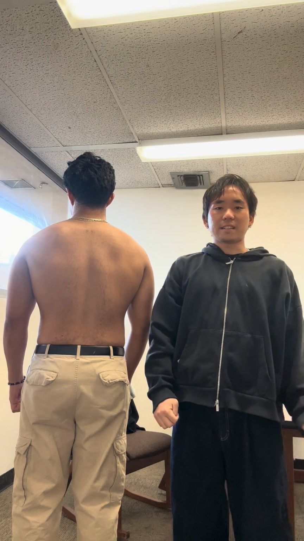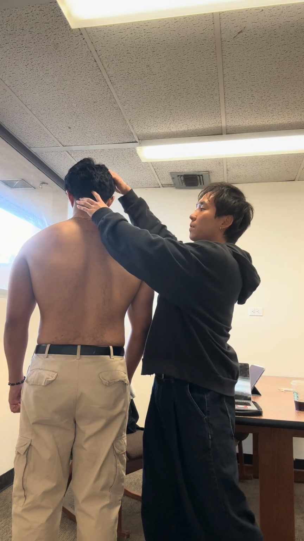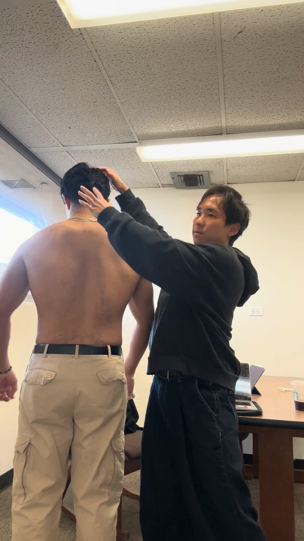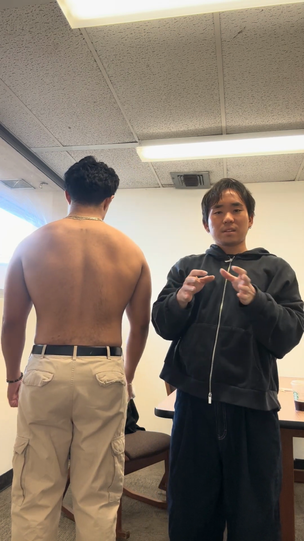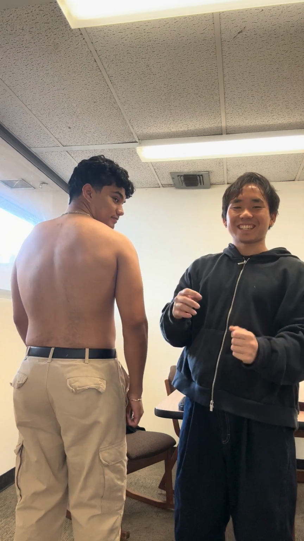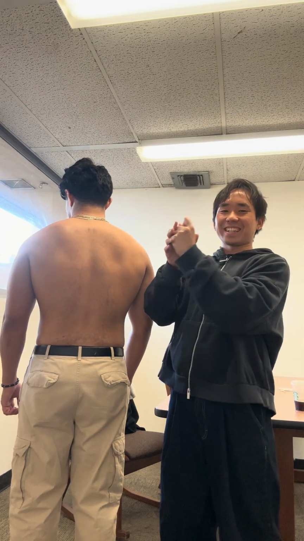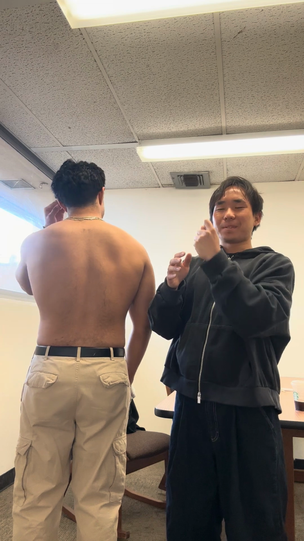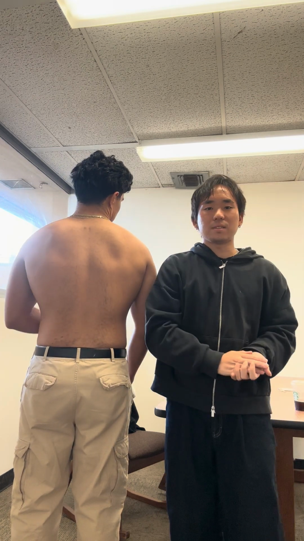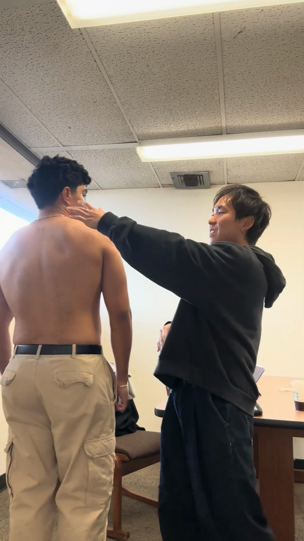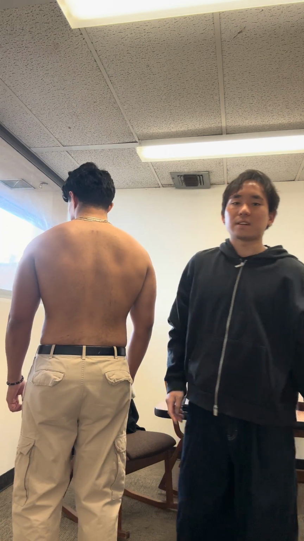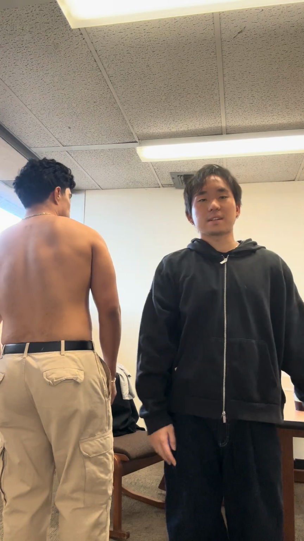Then we have the atlas and the axis, which are located right underneath the base of the skull. The atlas will be on the top, almost like a little donut circle shape like this, and then the axis has almost like a little plug looking thing that connects the two together. These are C1 and C2 of the cervical vertebrae, which then go C3, 4, 5, 6, 7, which trace the back part of your neck.